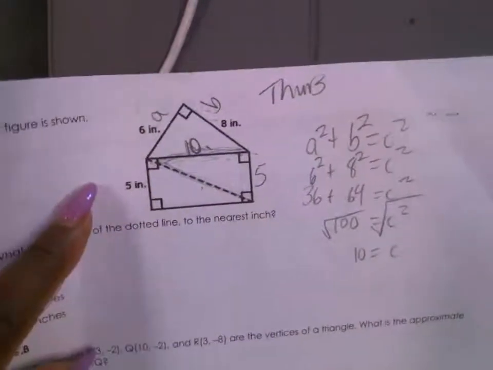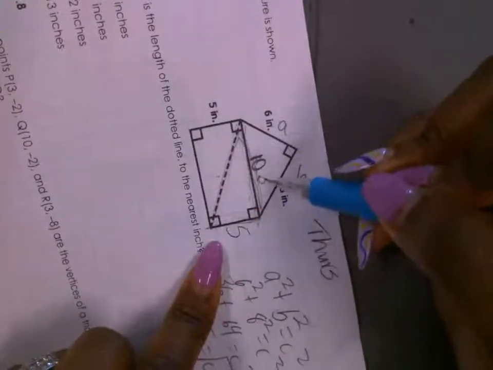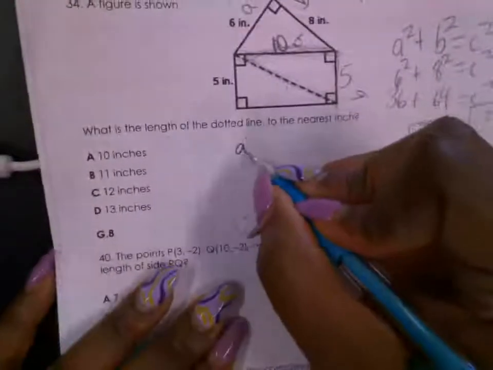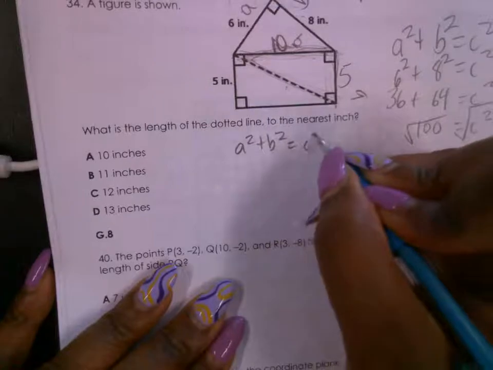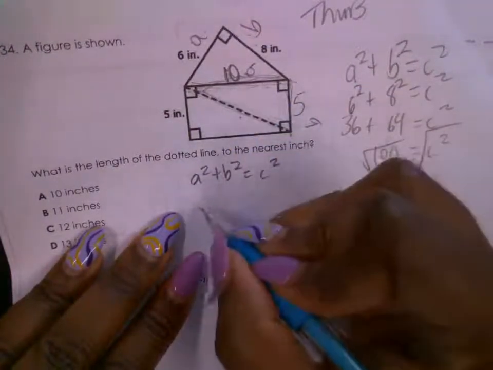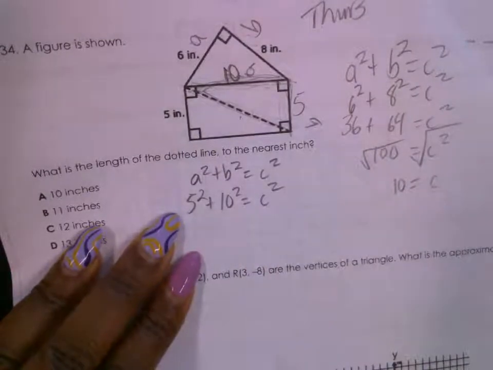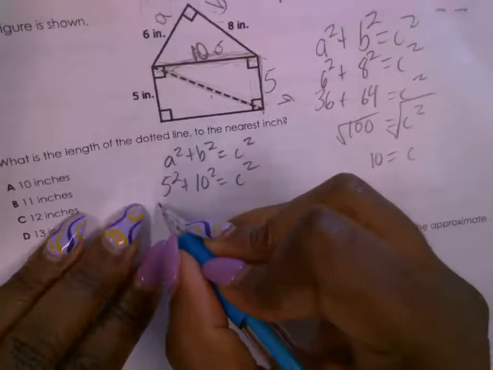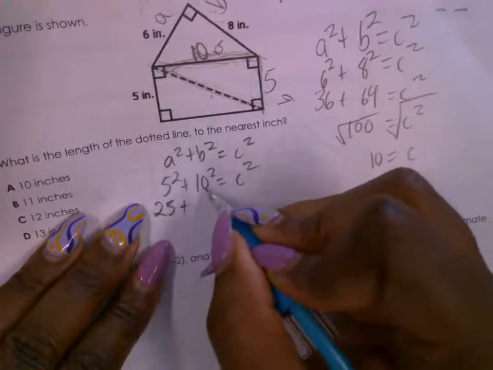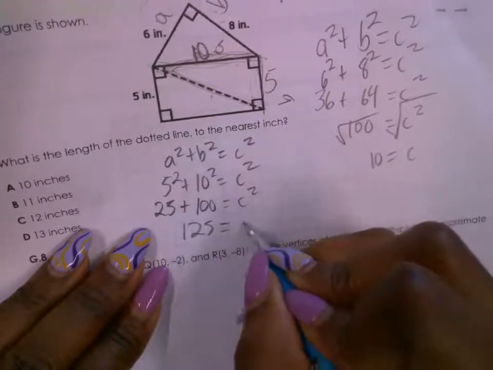Okay? So now I can find the dash line. Look, this dotted line. This is my A, this is my B. This could be A now, this is B. So we're using 5 and 10. A squared plus B squared equals C squared. So you can do 5 squared plus 10 squared. Doesn't matter, you can use either one. They're both legs. So this is going to be 25. 5 times 5 is 25. 10 times 10 is 100. So that's going to be 125.